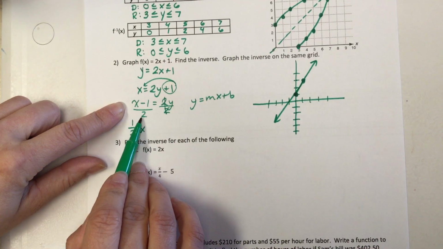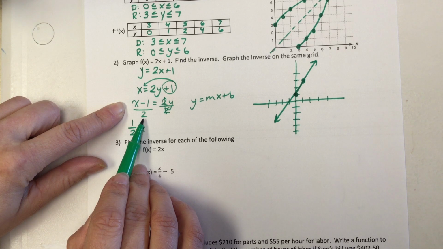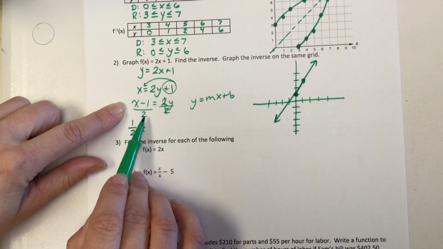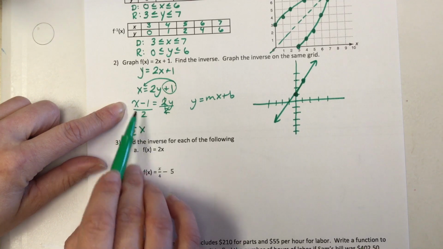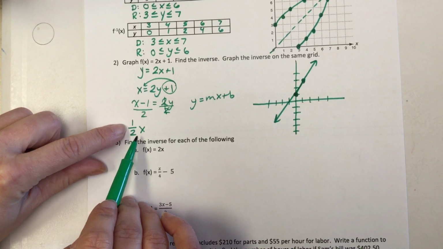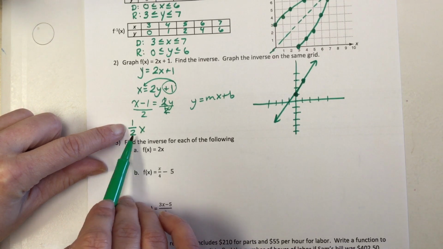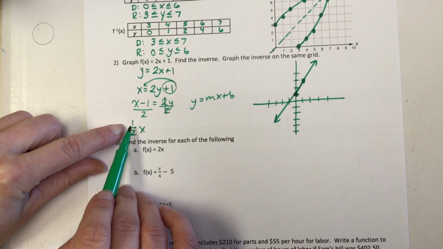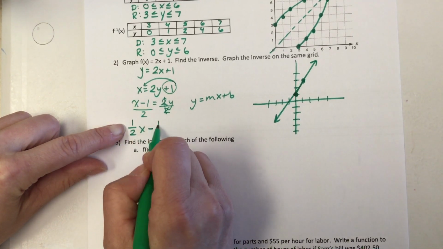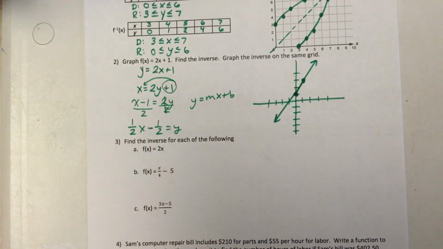A variable over a denominator is the same thing as 1 over that denominator times the value. So had this been x over 3, it would have been 1/3 x. X over 5, it would have been 1/5 x. We have x over 2, that's the same thing as 1/2 x. The reason I'm doing this is because now I have my slope. My slope is up 1 over 2. Minus 1 over 2, that would be my y-intercept.